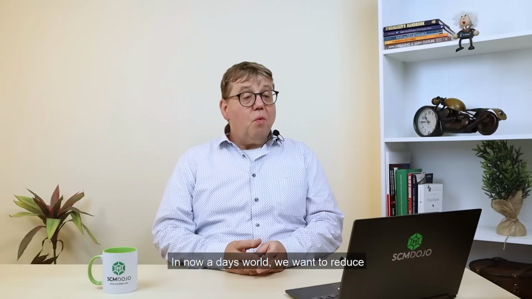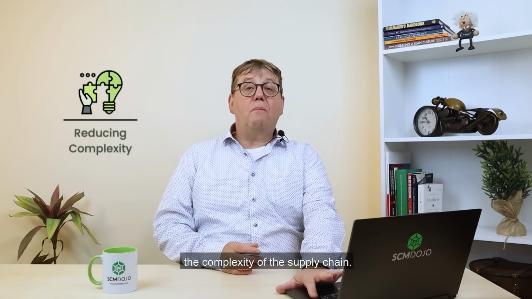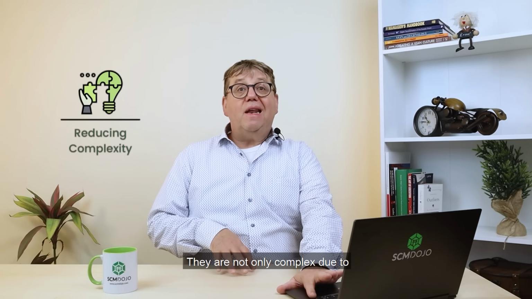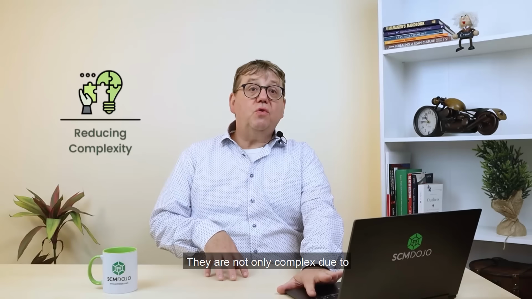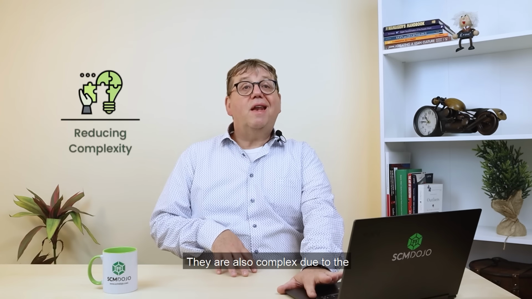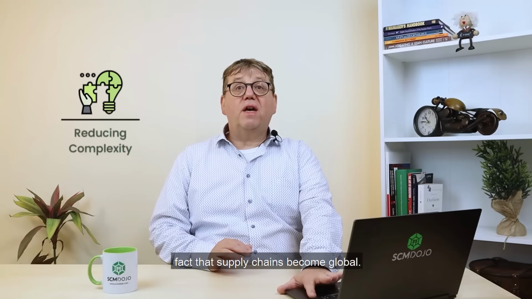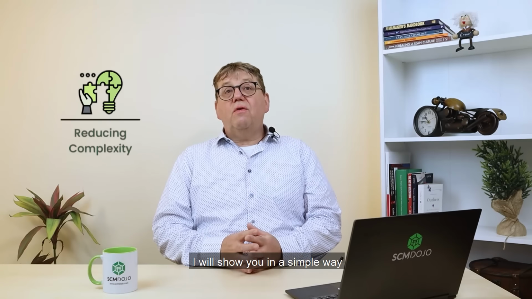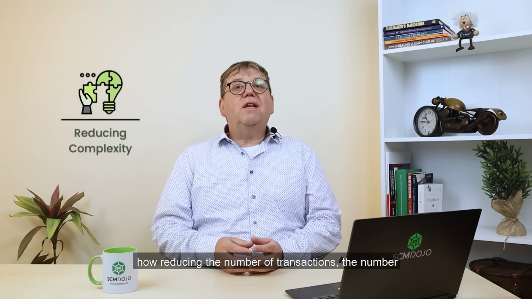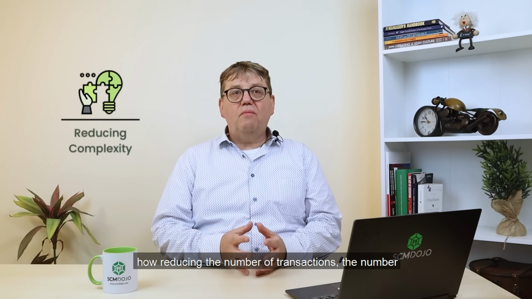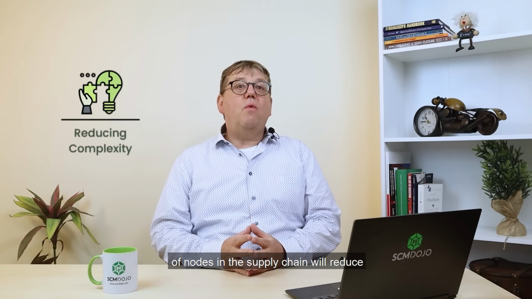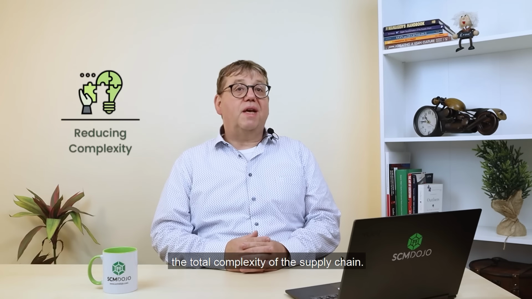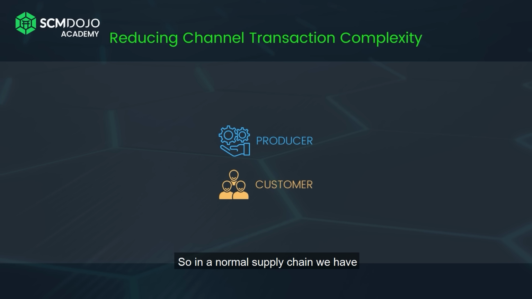In today's world, we want to reduce the complexity of the supply chain. They are not only complex due to the number of nodes they have, they are also complex due to the fact that supply chains become global. I will show you in a simple way how reducing the number of transactions, the number of nodes in the supply chain, will reduce the total complexity of the supply chain. So in a normal supply chain, we have connections between the producer and the customer.